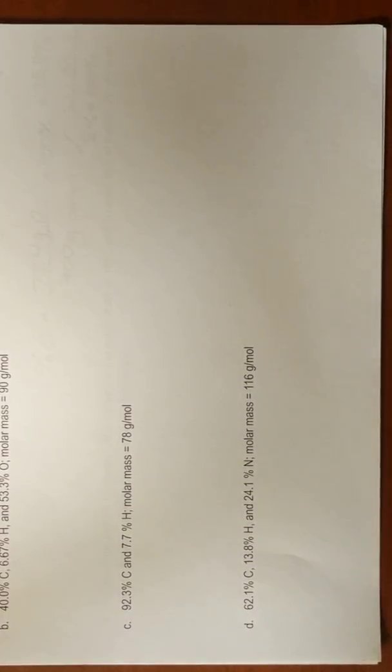So I heard that some of us need a little bit of help with determining empirical and molecular formulas from percentages and molar mass data. So I'm going to do the other question that you need to know how to do, which is letter D, and you're going to be pop quizzed on this tomorrow.